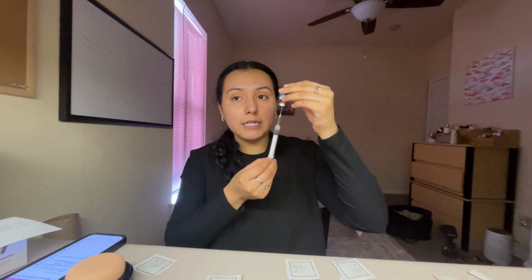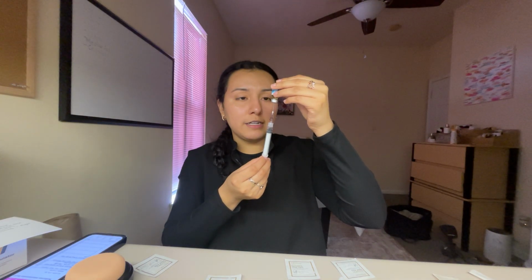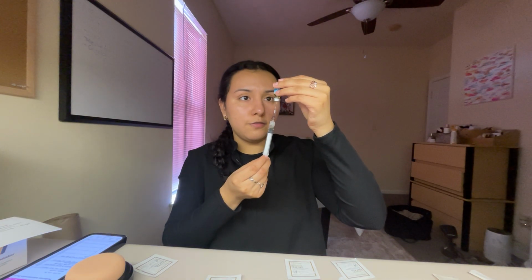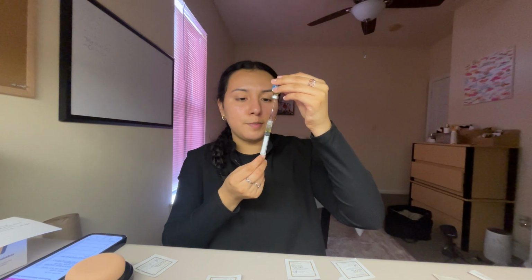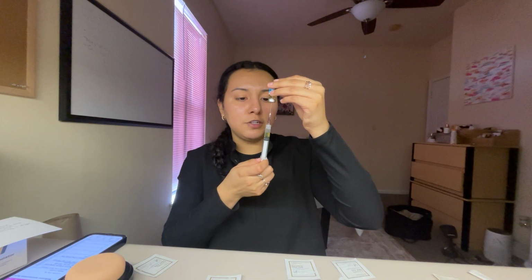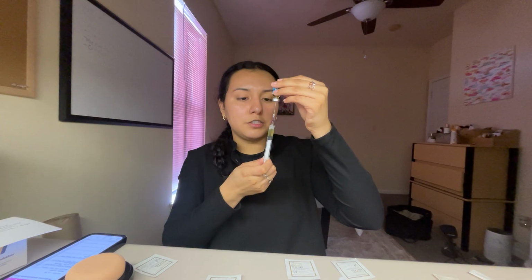But since we're dealing with narcotics, I'm going to allow all of the solution to be removed from the vial. We can either let the air pressure fill it, or we can go back and forth with a syringe.